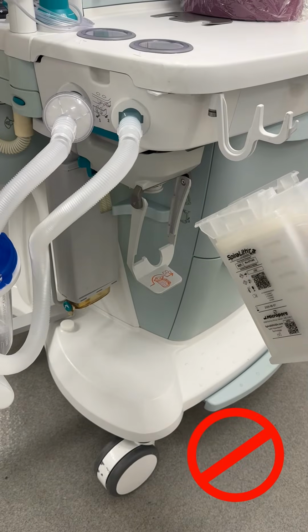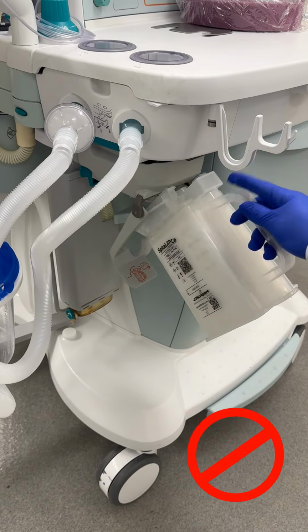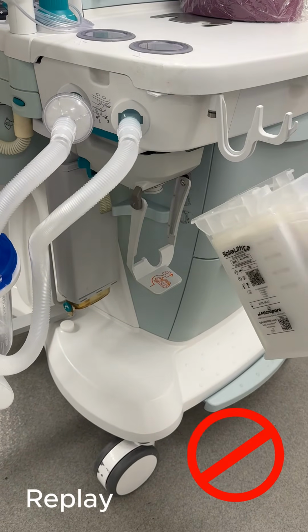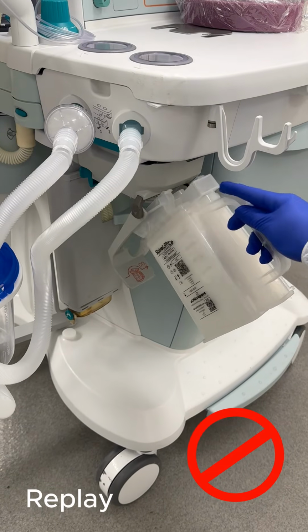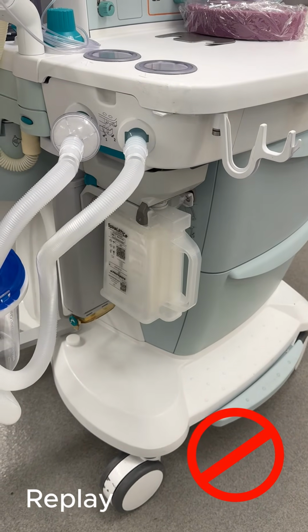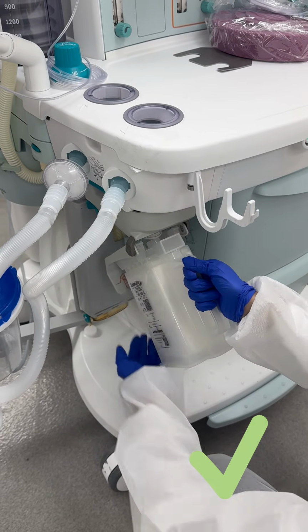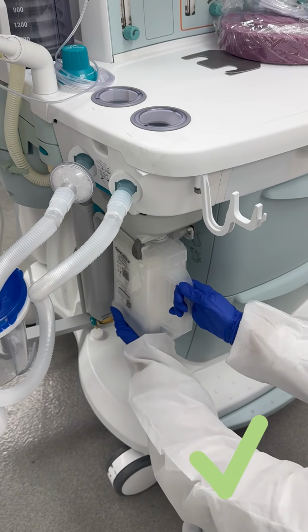Here is a technique that you should not use. It is called the one-hand slam. Do not use one hand to load the canister. This is a sure way to break or damage the canister and fail a pressure test. Instead, always use the second hand to support the canister from the bottom as demonstrated.